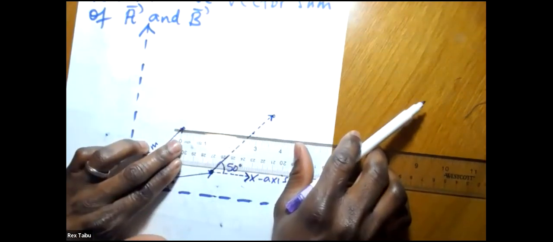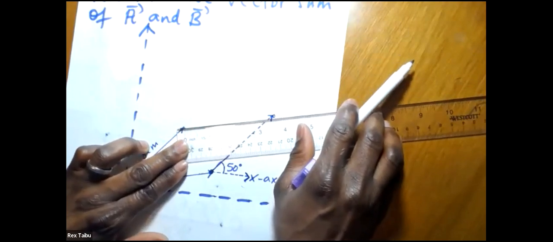Once you have that, you know that now I have this angle as 50 degrees. And remember, this line is the new x-axis, because it's the same as this one, the x-axis. Okay, and then you have your parallelogram. You can now connect this point and this point. Connect those points.